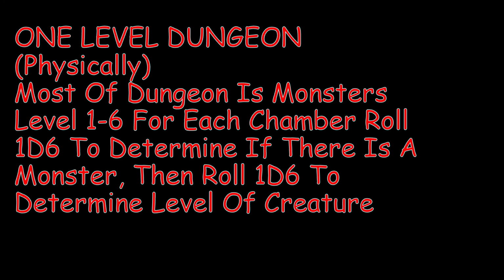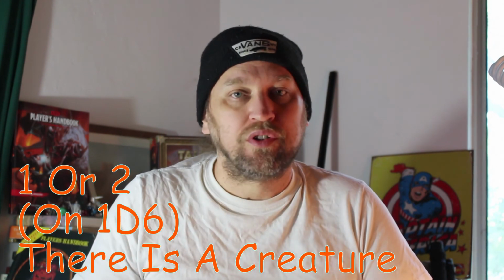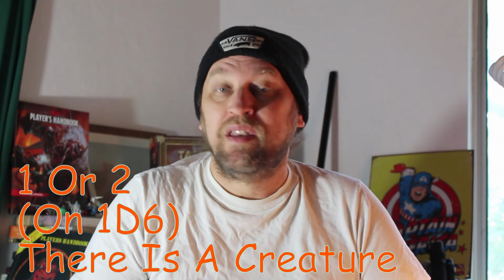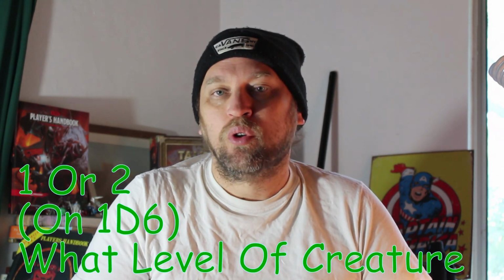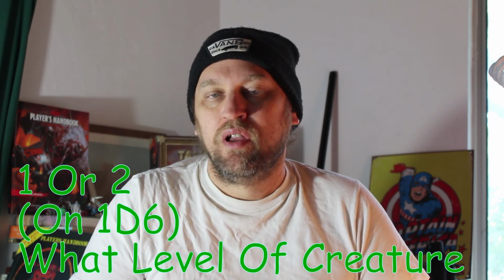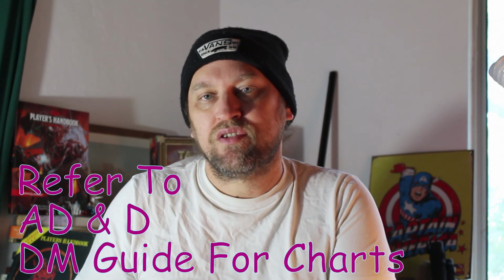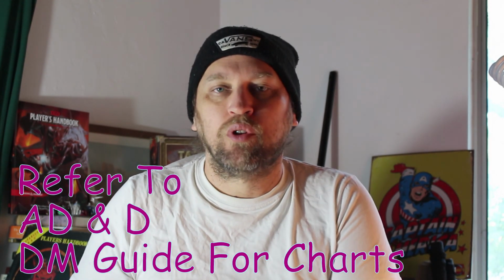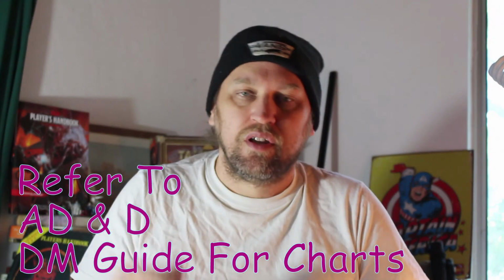The dungeon itself physically is one level, but the level of the creatures is between 1 and 6. For each chamber, first I would determine if there was going to be a creature in that chamber, and only if I rolled a 1 or a 2 on a d6 would I put a creature in there. Then I would roll 1d6 to see what level of creature, and refer to the Advanced Dungeons & Dragons Dungeon Master Guide, where there are charts for different levels of dungeons. Beyond that, I also checked to see which rooms had traps randomly.